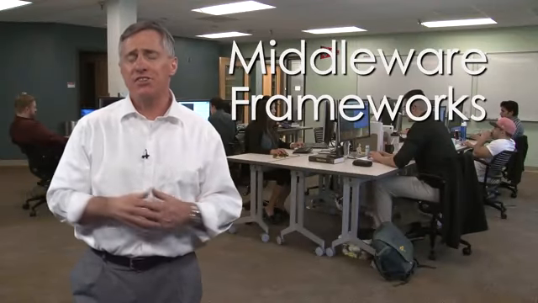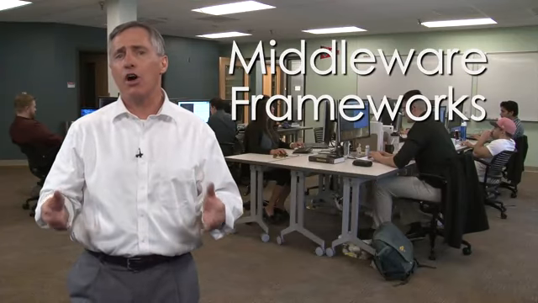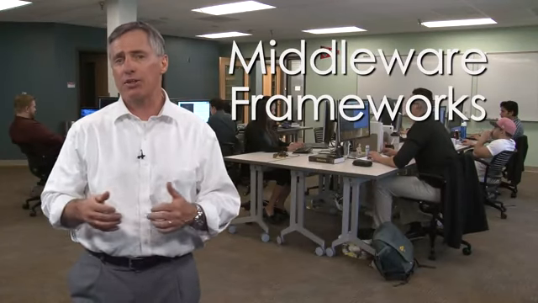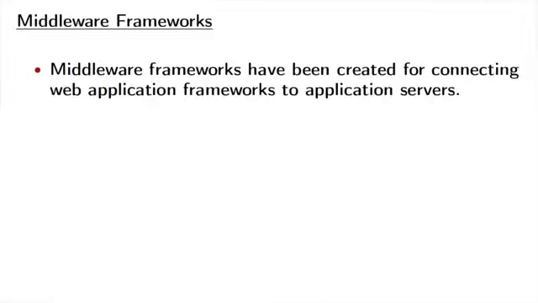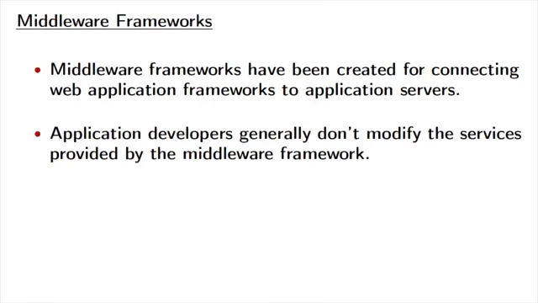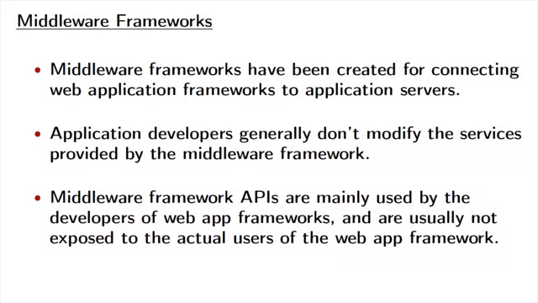As mentioned in the previous video, a middleware framework is often packaged with web application frameworks. Let's take a look. Middleware frameworks, as we've seen, have been created for connecting web application frameworks such as Ruby on Rails to application servers that actually serve up your web application to a web server. Application developers who are building web applications generally don't have to modify the services that are provided in the middleware.